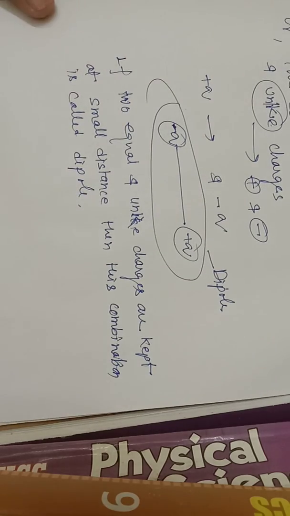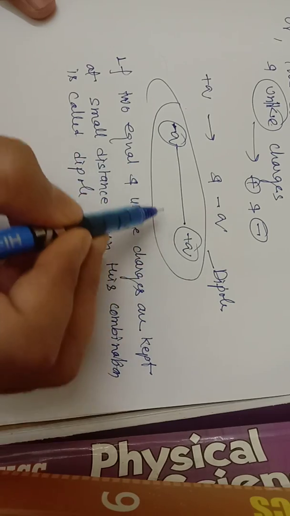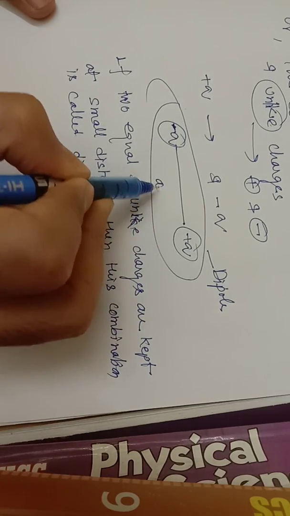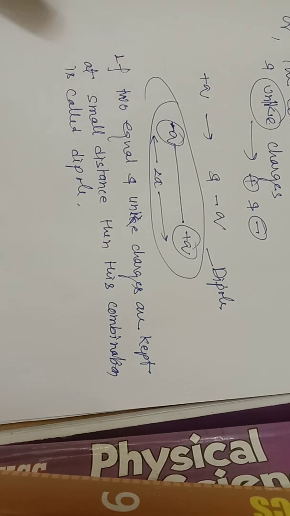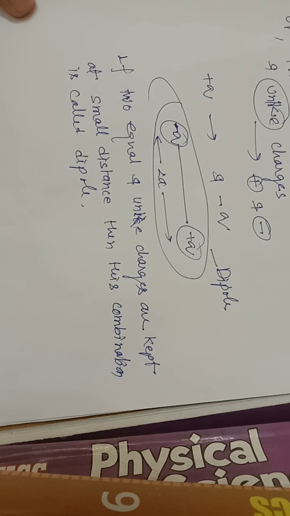Clear? So it is simply the combination of two equal and unlike charges. The separation between these charges is considered as 2a. Somewhere it is written as 2l. You can take anything, whatever you like. Okay, so this is the dipole.